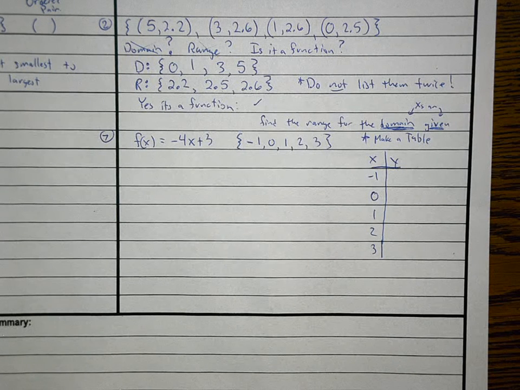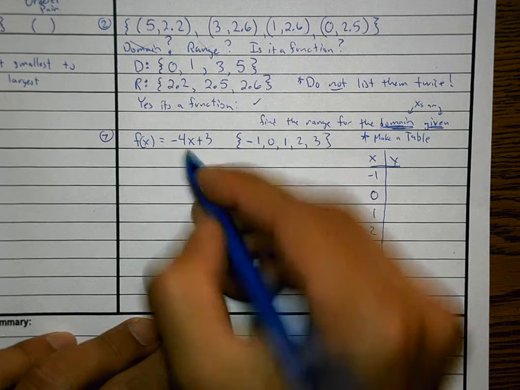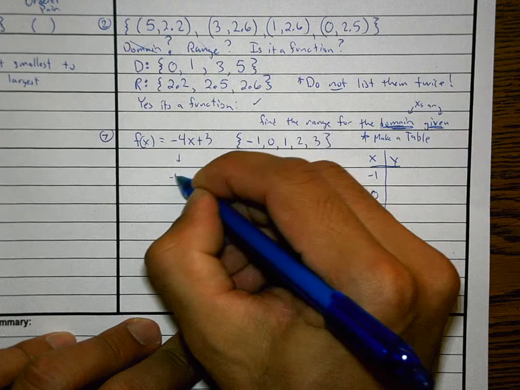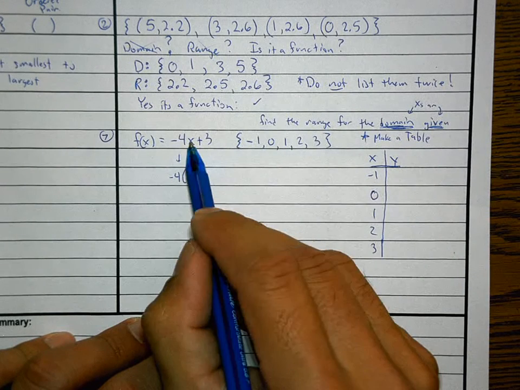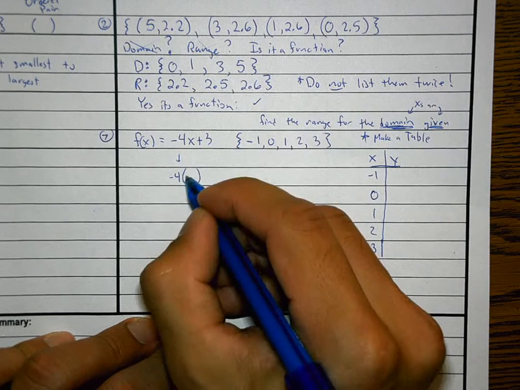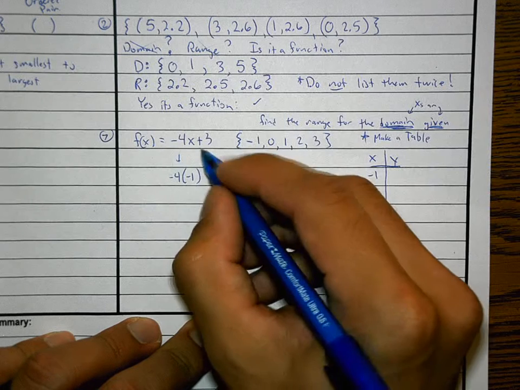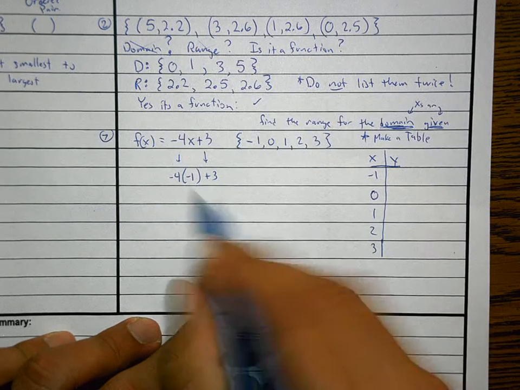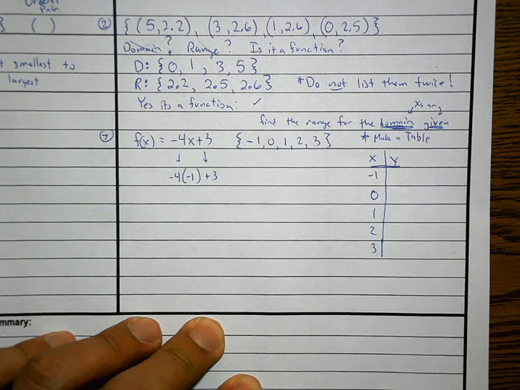Now there's a variety of ways you can do this. You can do it by hand, or you can do it with a calculator. I want to show you the first method by hand. When x is negative 1, you would plug in negative 4, and instead of x, you would plug in negative 1, and then plus 3, and then you would work that out to figure out what the y is.